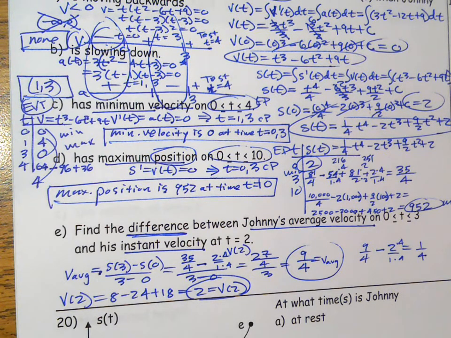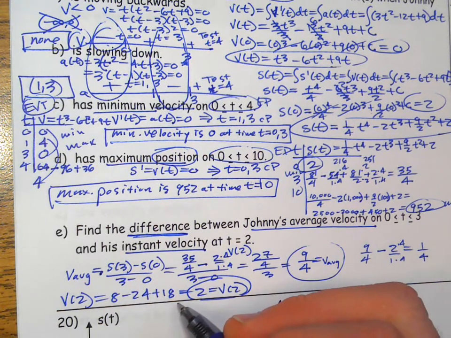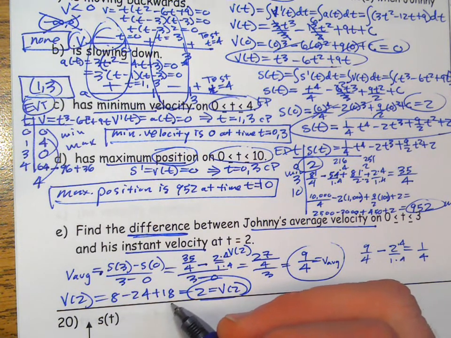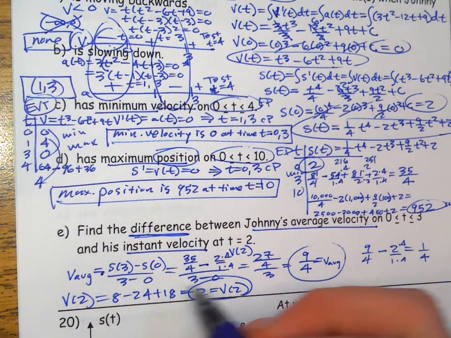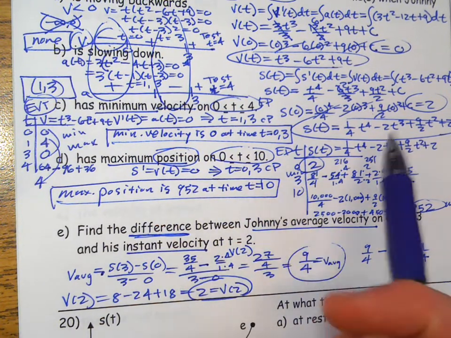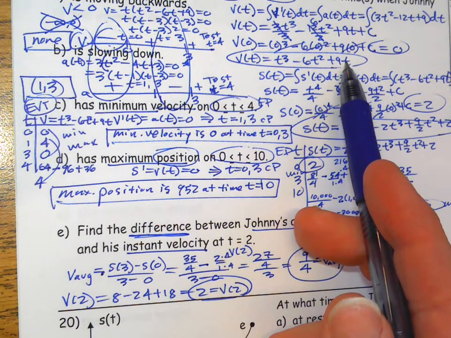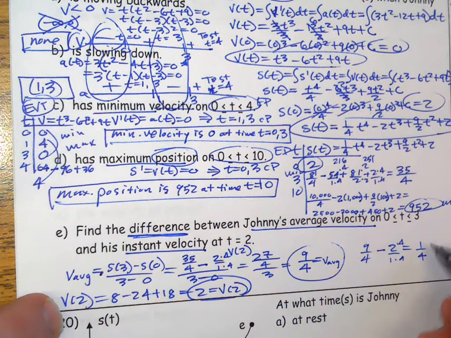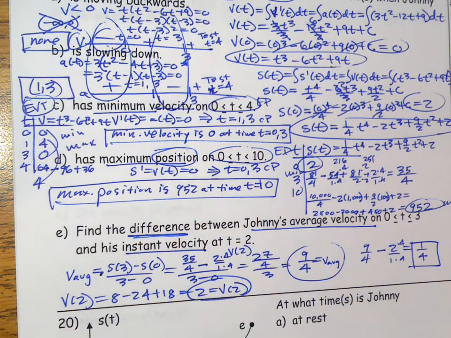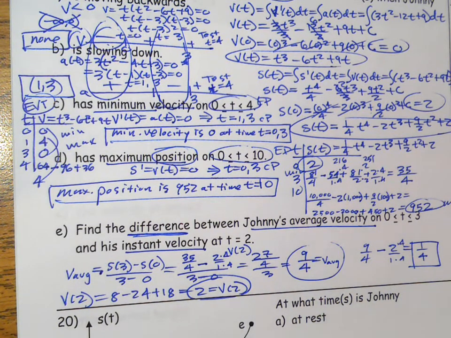I have a number in the answer column, but it doesn't seem right. Oh, hold on. Okay, velocity. We plug 2 in. Where's the velocity equation? I think I made a mistake in my work. So I think it should be 1/4. My work, I wrote that the instantaneous velocity was 20. But I don't think that makes sense.